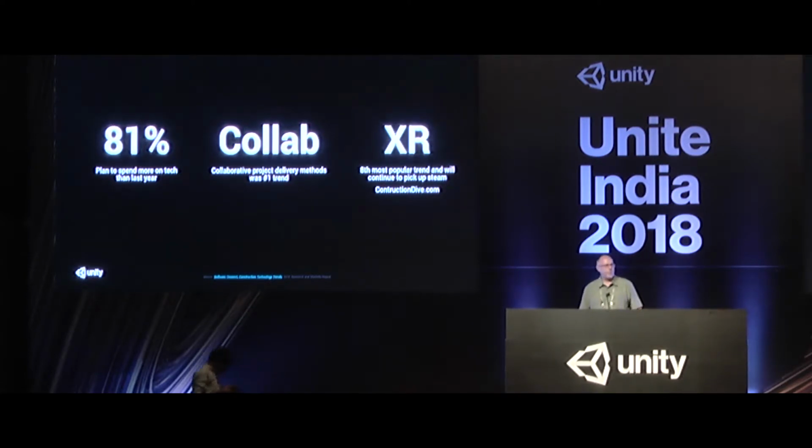So some interesting things that we saw a couple weeks ago was a big conference in Las Vegas called Autodesk University, and I was there. It was really wonderful. No joke. I can't tell you how many people came up to me and said the news that Unity had an official collaboration with Autodesk was the news of the show. It was a really big deal.